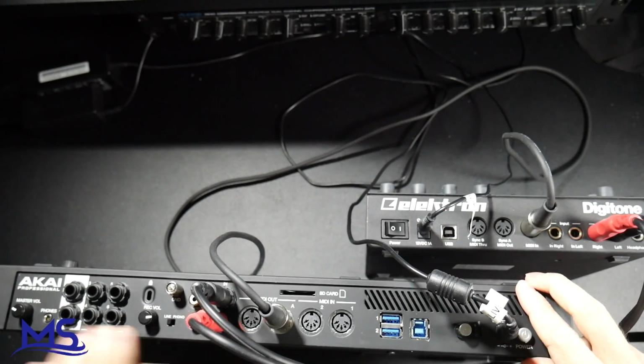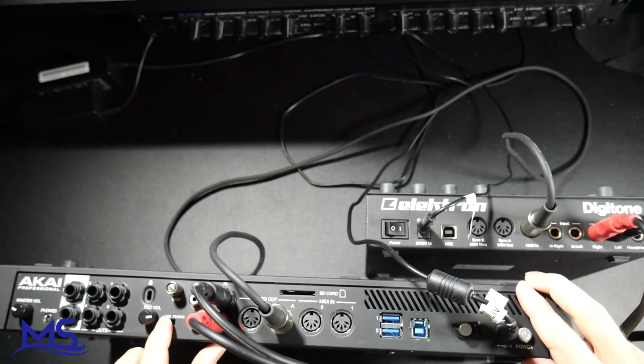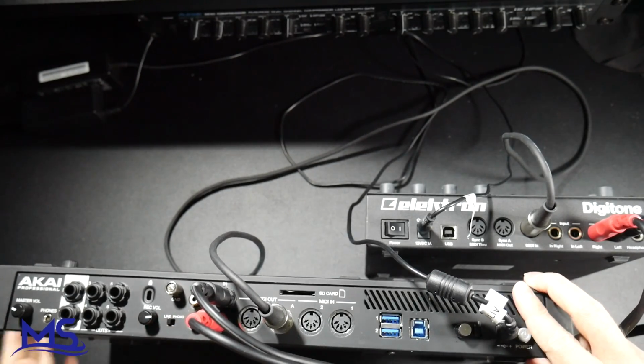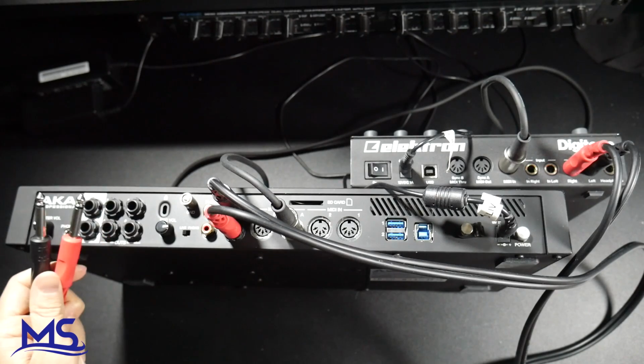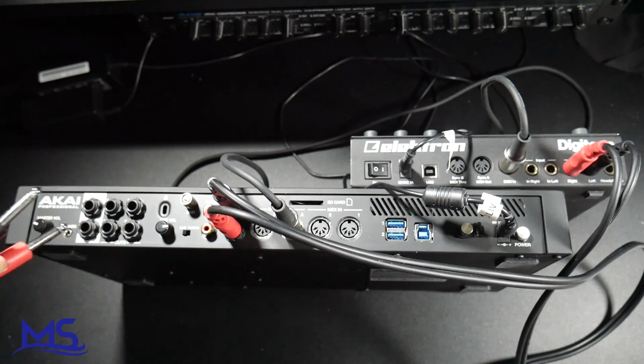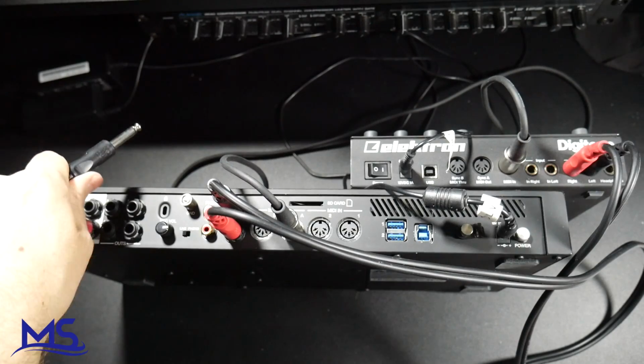After you do that, you want to make sure you're right here. Let's see if you can see it. There's a switch right here. It's going to say phono, or it's going to say line. You want to make sure it says line, so switch it to line. And of course, if you want to hear what you're doing, you want to put your outputs into your speakers or your headphones. So you're going to do that right here.